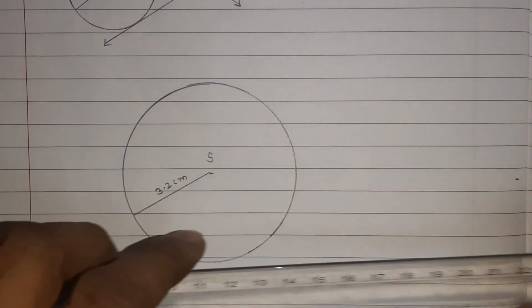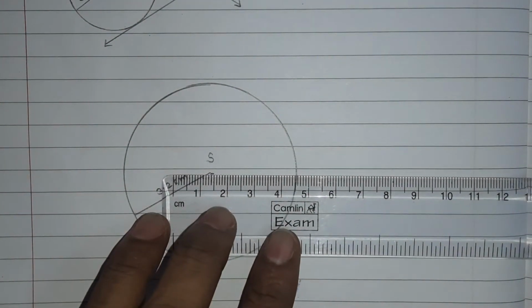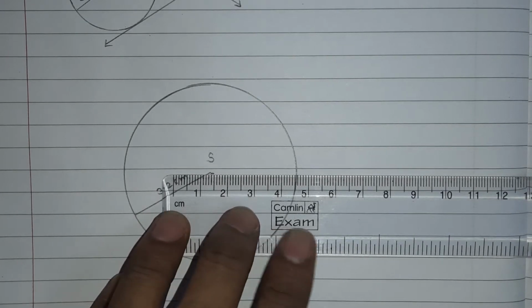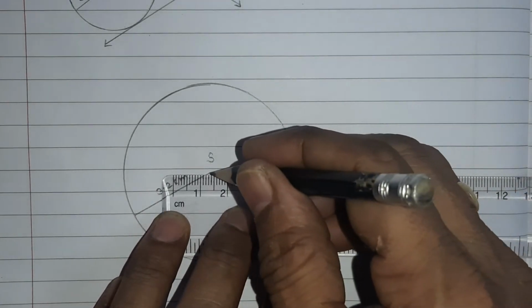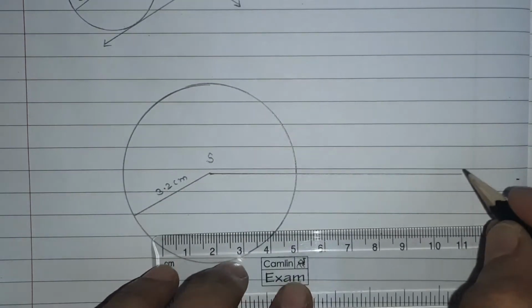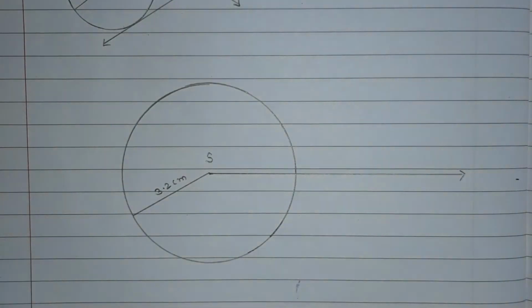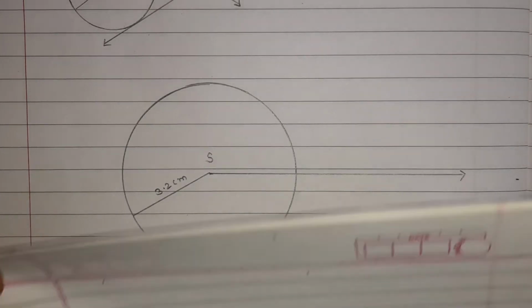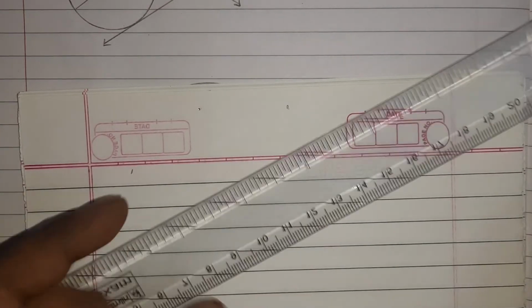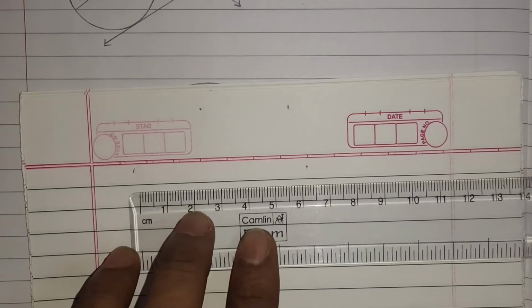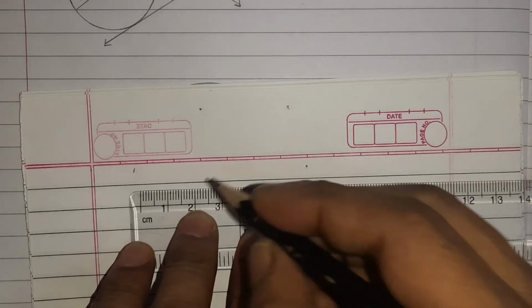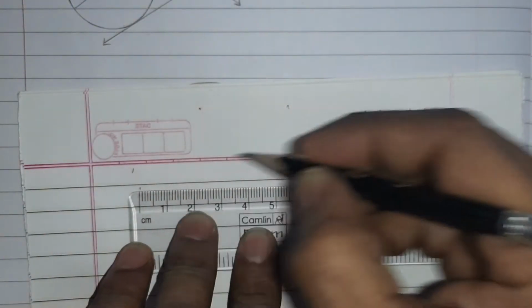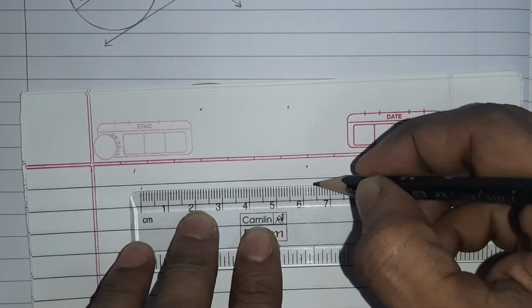Now the next step is we have to draw a ray like this from the center, and we have to plot the point R which is 6.4 centimeter from the center. Therefore, first of all, we have to take a distance of 6.4 centimeter. Like this, see here one point is there and here it is 6.4.